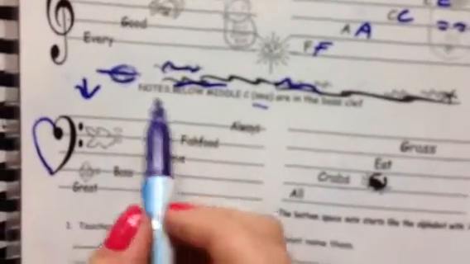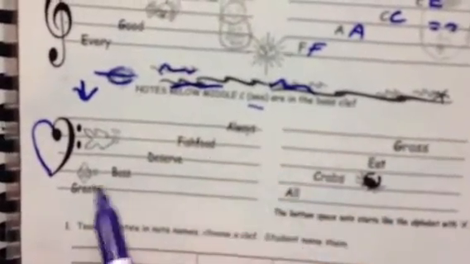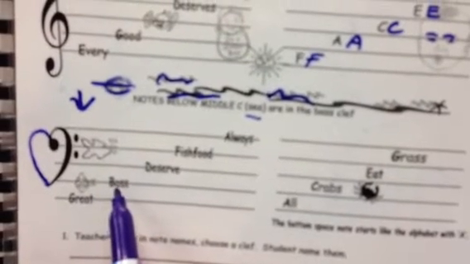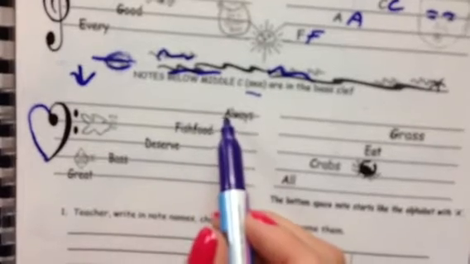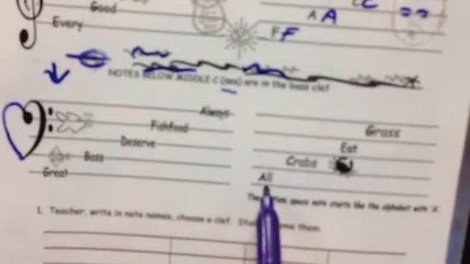The bass clef, keeping in mind of below the sea. Great bass, bass is a fish. Great bass deserve fish food always. And the space notes, all crabs eat grass. Okay, so there's just one way of understanding note names.